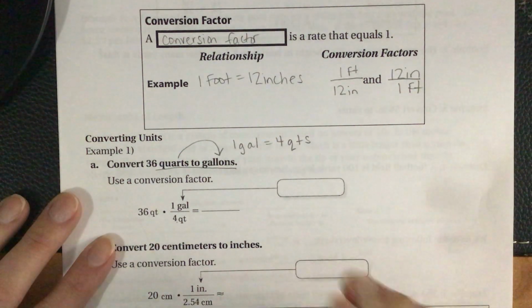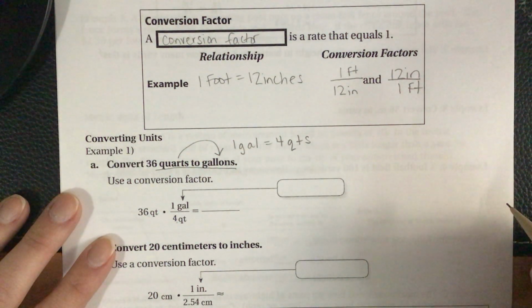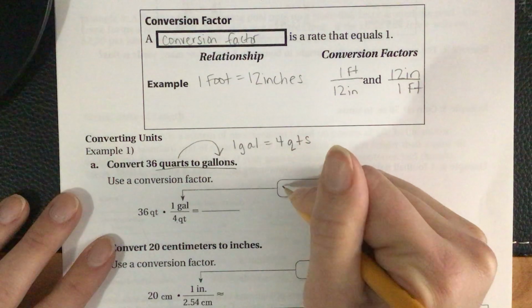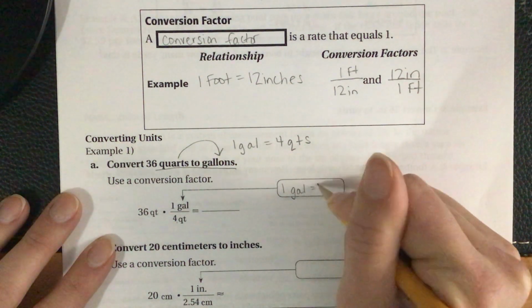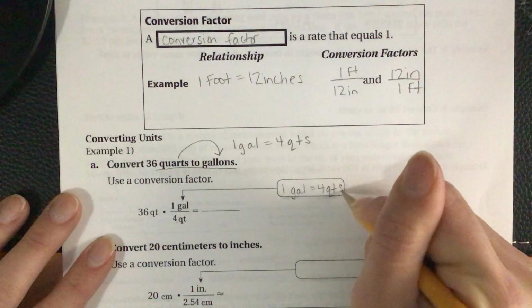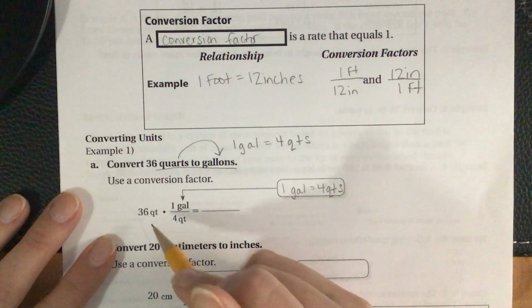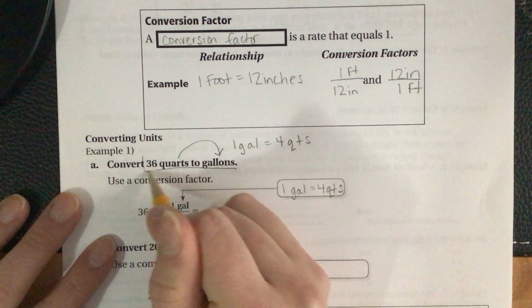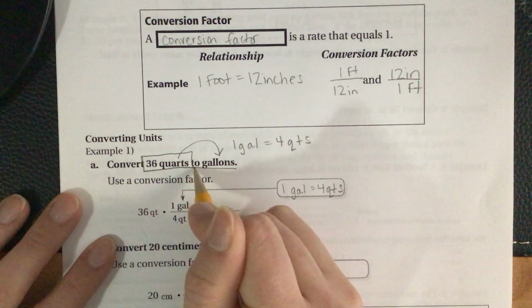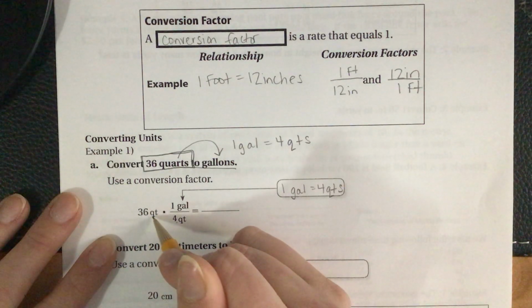And we're going to write that a couple of times. We know, and I'm going to put in this bubble, 1 gallon is equal to 4 quarts. Now, we start with our number, 36 quarts. That's the information that they gave you. And then you're going to write out 36 quarts.